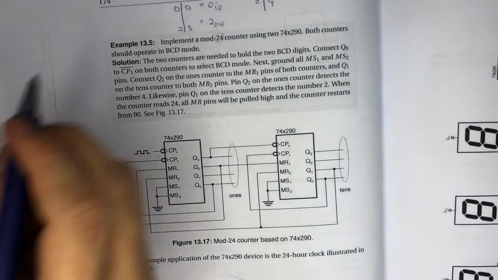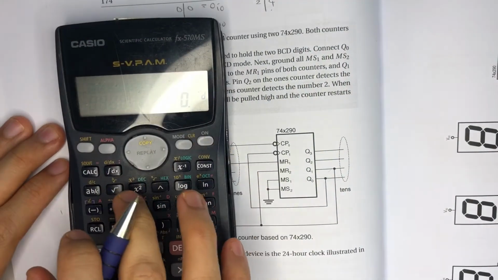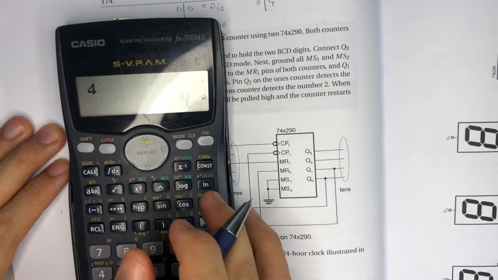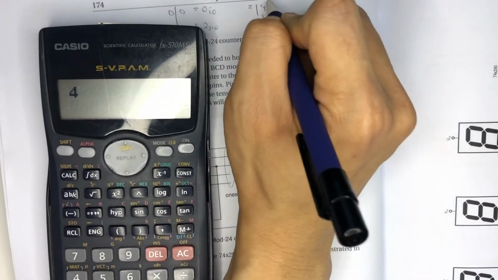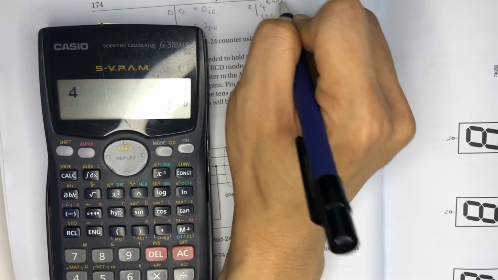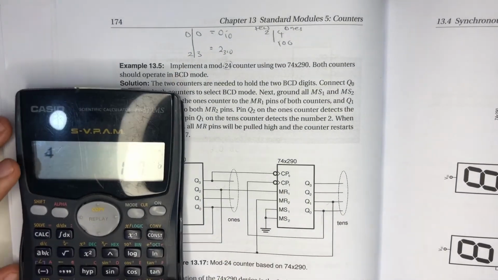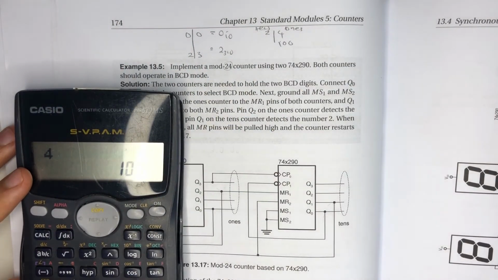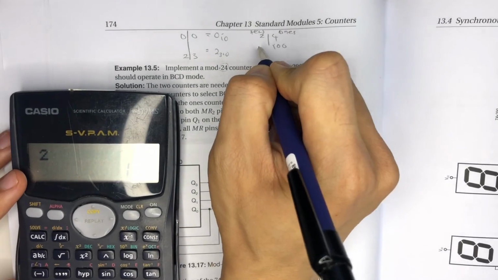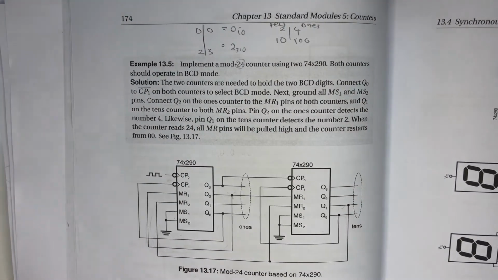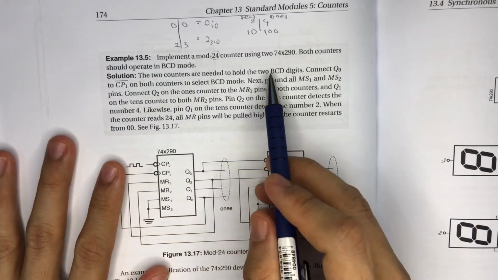So what is 24? 24 here is decimal 4. I just show this so that you can see. So 100, this one you will not consider. This one is your ones, this one is your tens. So 2, so this one is 10. So two counters are needed to hold the two BCD digits.